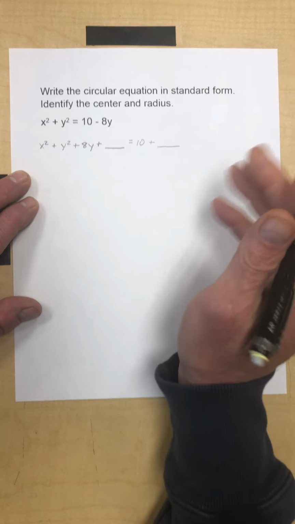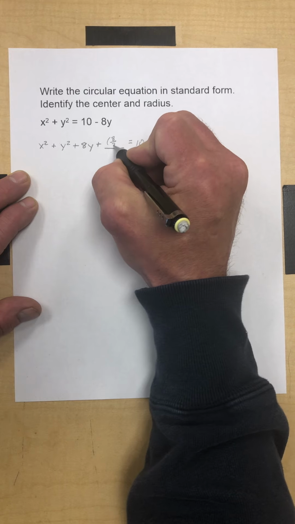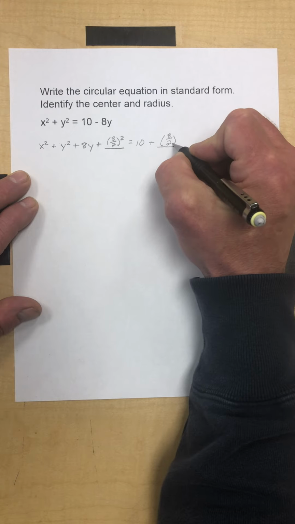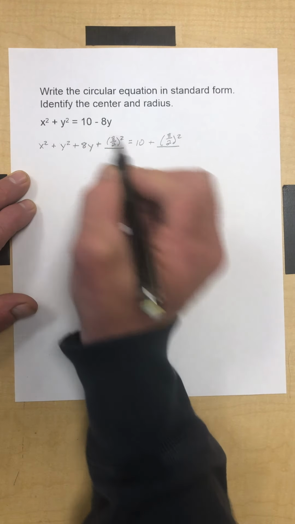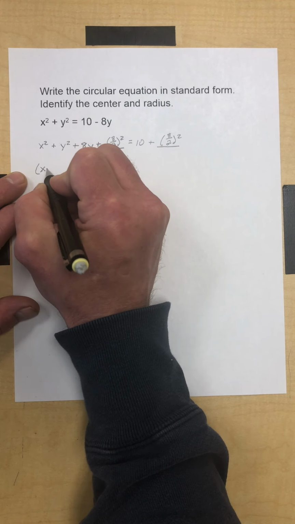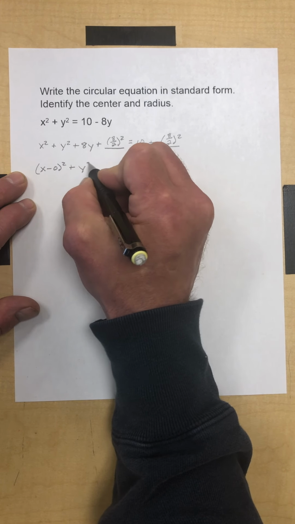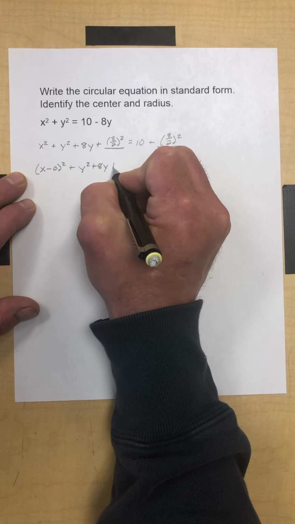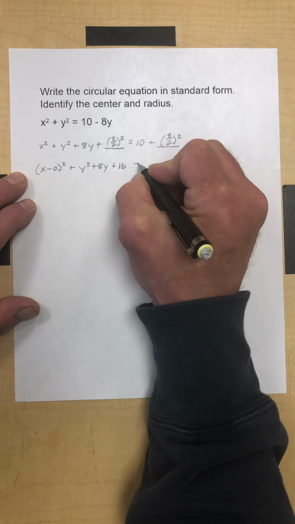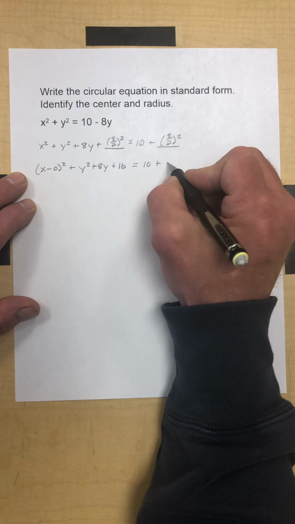All right, so let's see. Again, we take the linear coefficient, we divide by 2 and we square that. So I'm going to have to do this over here as well. Okay, so I've got x squared, which is already a perfect square. If I want to, I could leave it just x squared, or I could write it as x minus 0 squared if I wanted to. Plus, this would be y squared plus 8y plus, 8 divided by 2 is 4, 4 squared is 16. Okay, I got a 10, and we already know this guy is equal to 16.